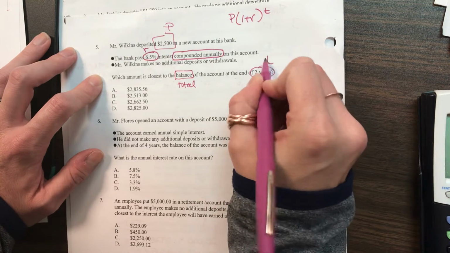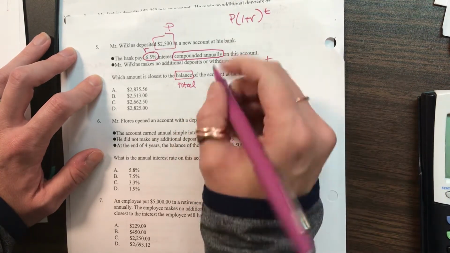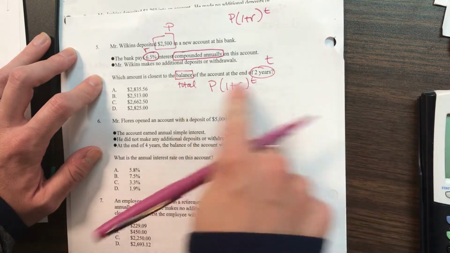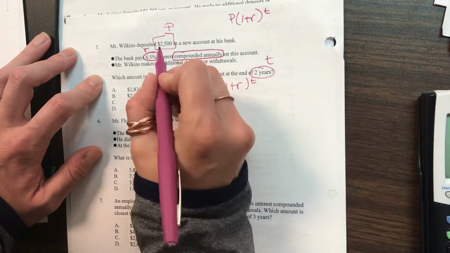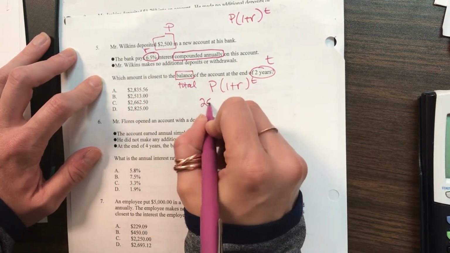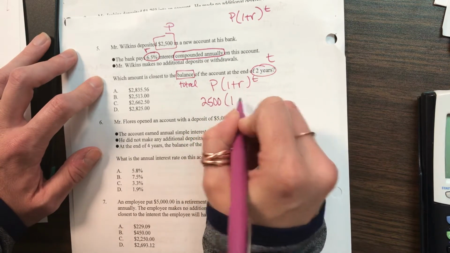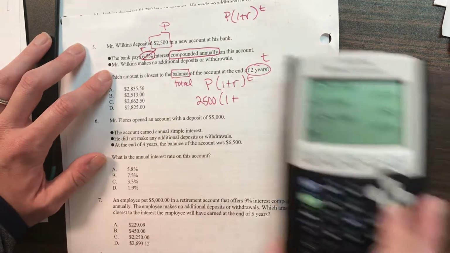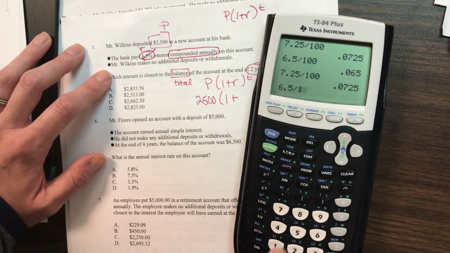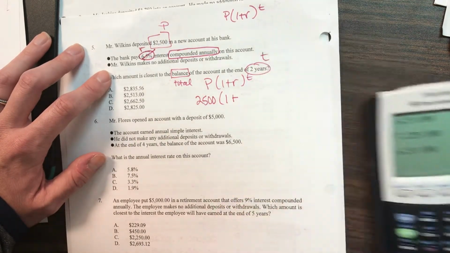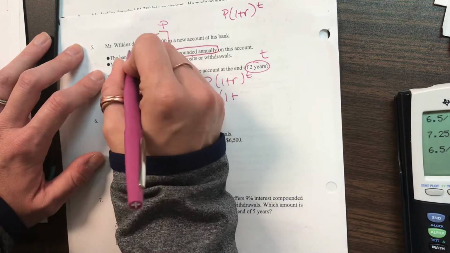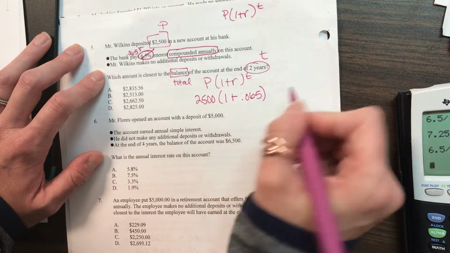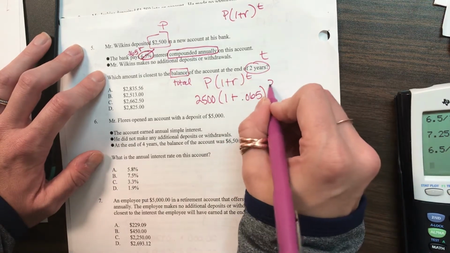Okay, so I'm going to use that formula. I'm going to rewrite it. I like to write them out and then write it underneath with my numbers for this problem. 1 plus the rate. It's not 6.5, it is 0.065. And then the time, 2.